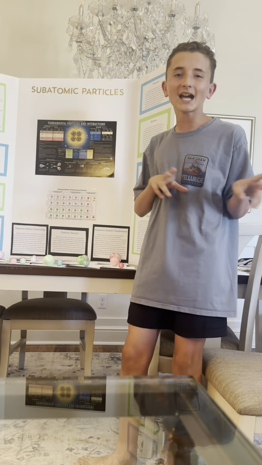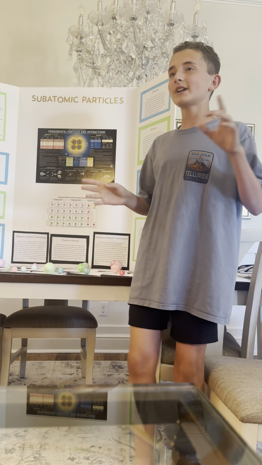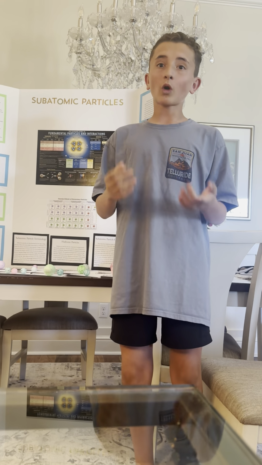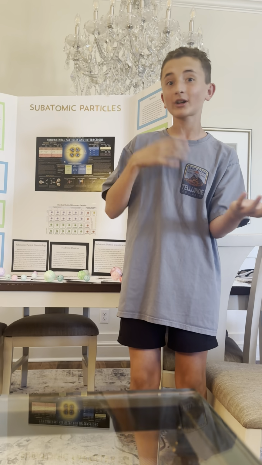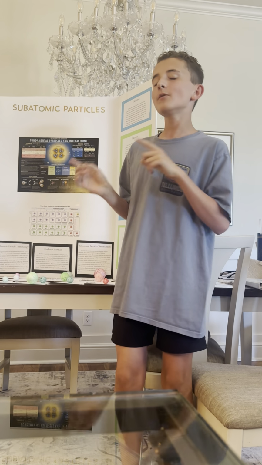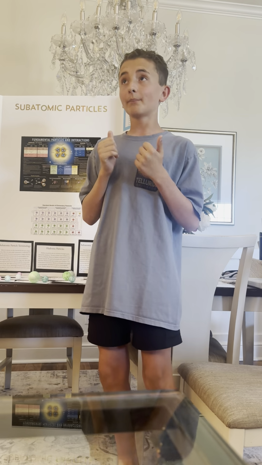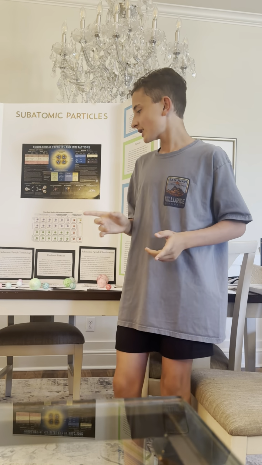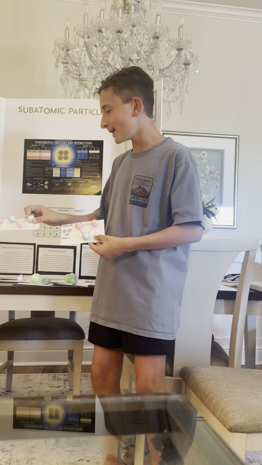And you have 2 different types of hadrons. You have the mesons, which are composed of 1 quark and 1 anti-quark, right? So you could have an up quark and an anti-up quark, and that would create 1 meson. Then you have baryons, which are composed of either 3 normal quarks or 3 anti-quarks. So neutron, proton, these would be baryons.